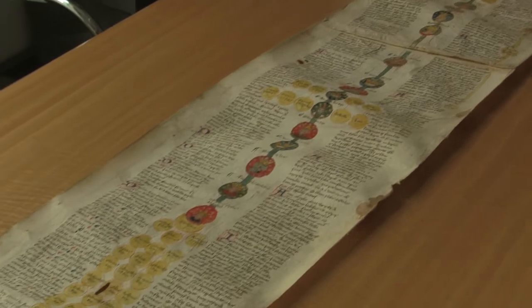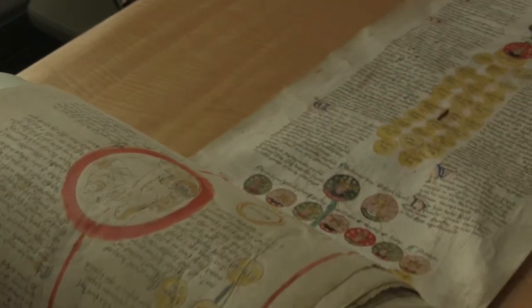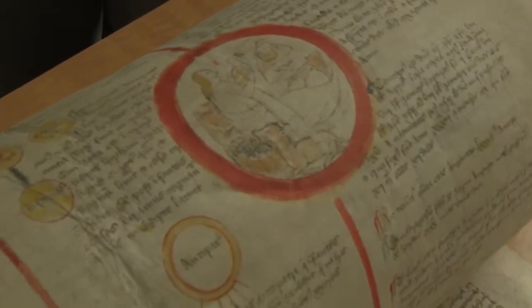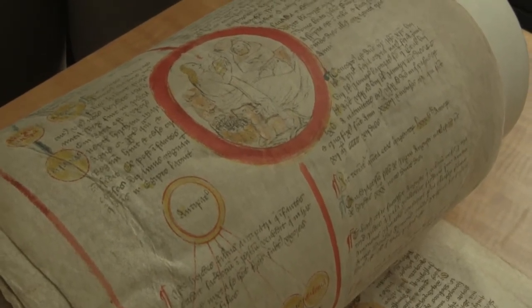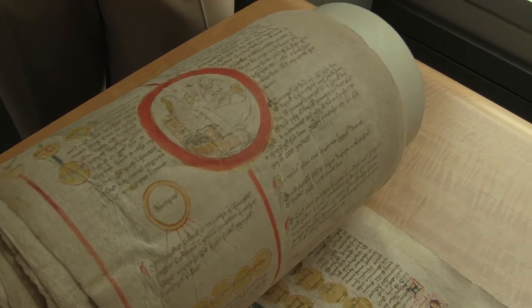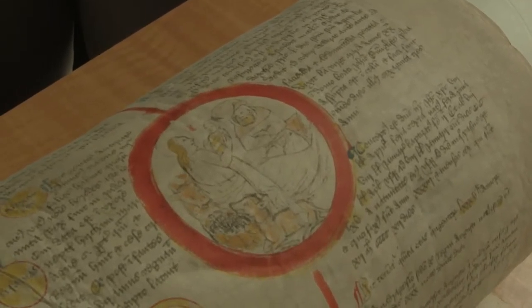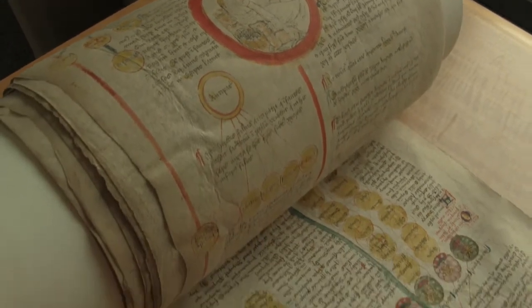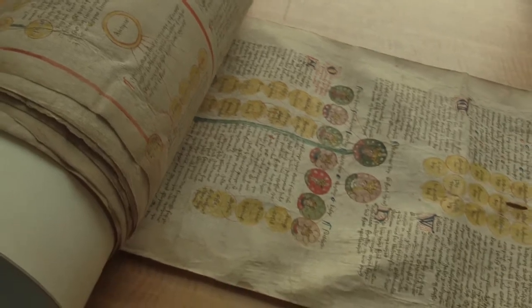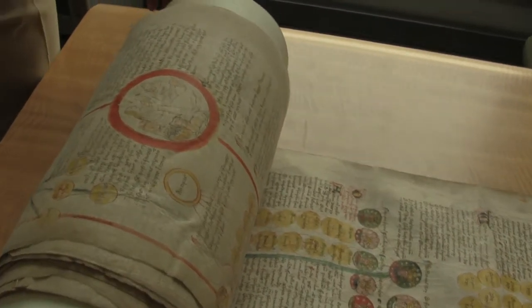And so what you can see over here is that on the other side of the parchment, there's actually a second text, which is also a genealogy, and it's the Genealogy of the Life of Christ by Peter of Poitiers, which is a very popular text at this time. And you can see it's also very lavishly decorated. What you're seeing there, I think, is the nativity?